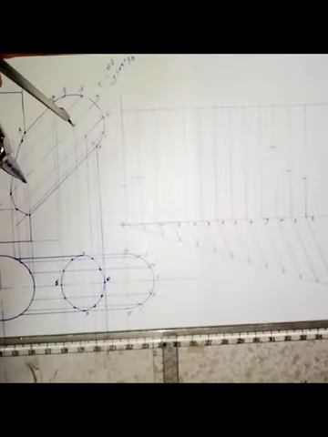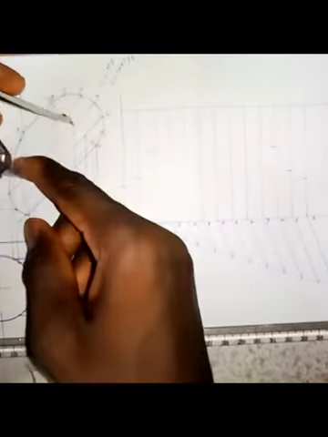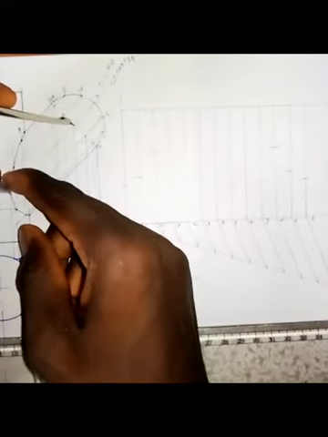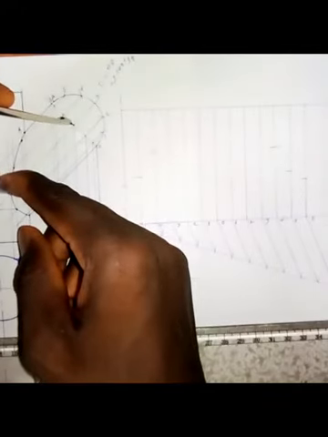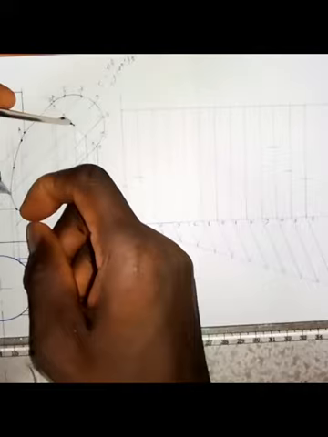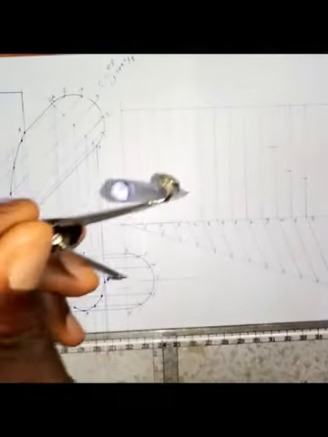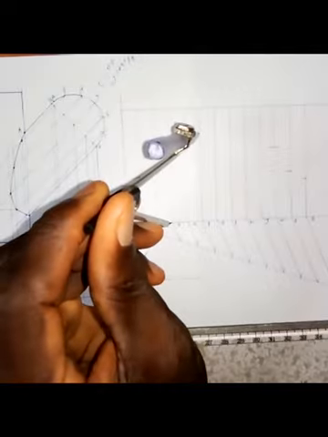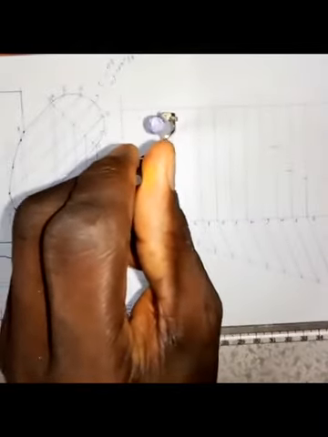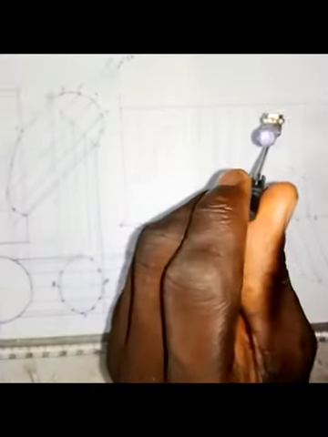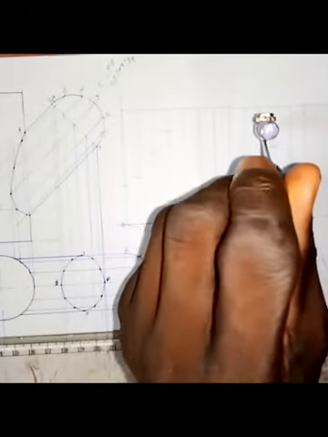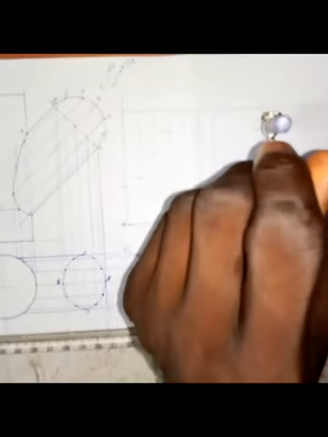Okay, then we have point 3. So this is point 3. So put it at 3 here and make an arc here. And then bring it to point 3 here and make an arc on this line 3.